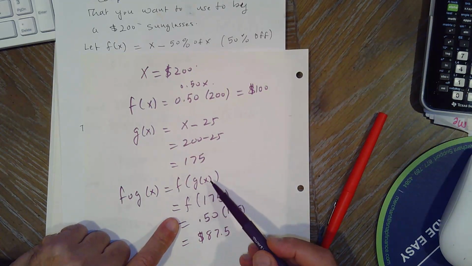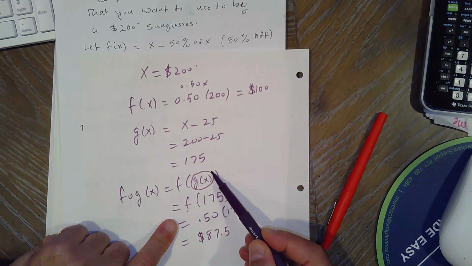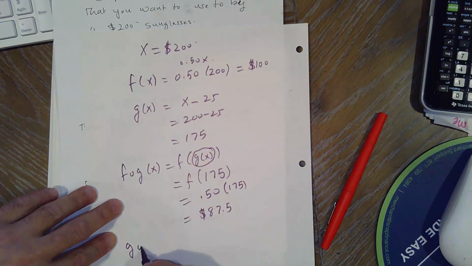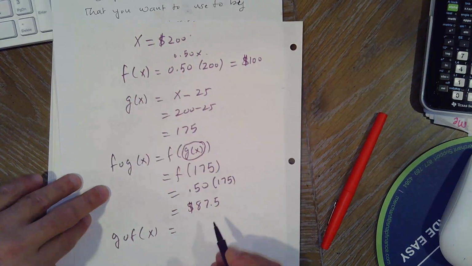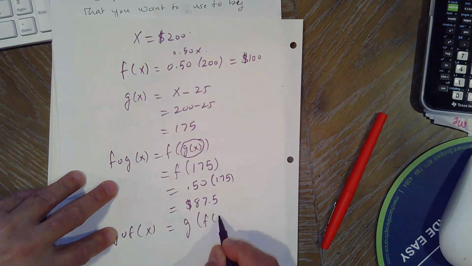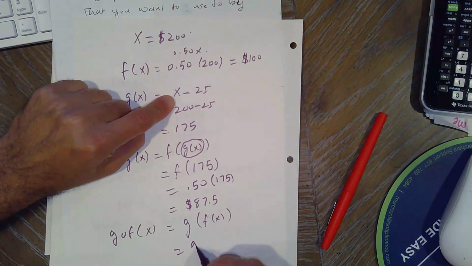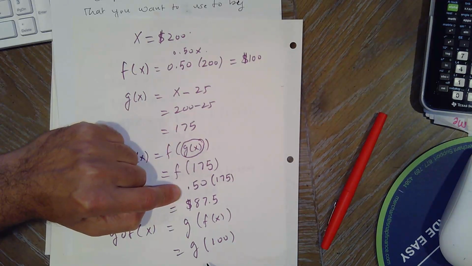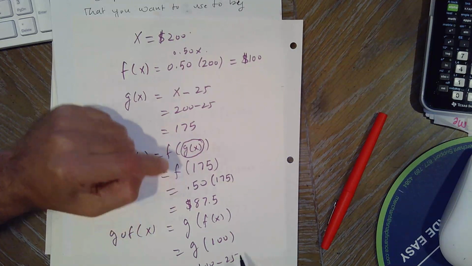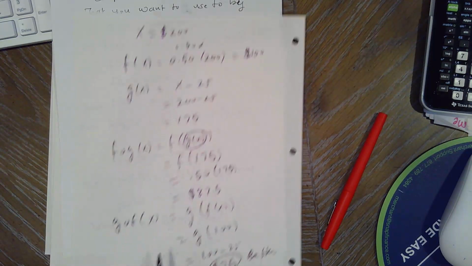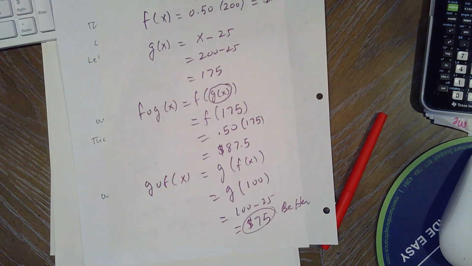That's if you were to do the $25 off, then the 50%. Now if you do the other way around, 50% off first, g of f of x, so x is 200, you take 50% of 200, 100, and then you take $25 off, so you end up paying $75. So of course this is the better deal. So you can see f composite g is not the same as g composite f.